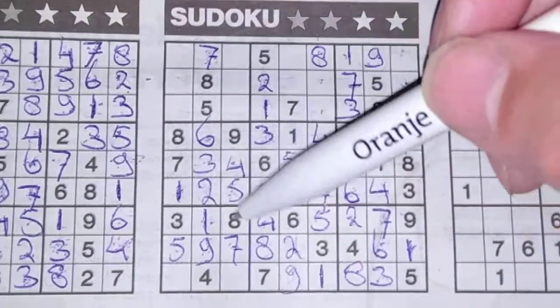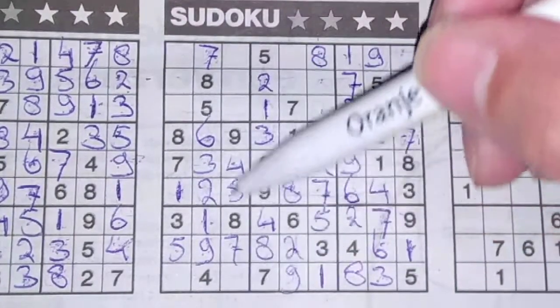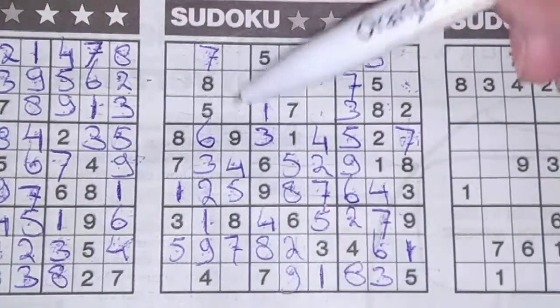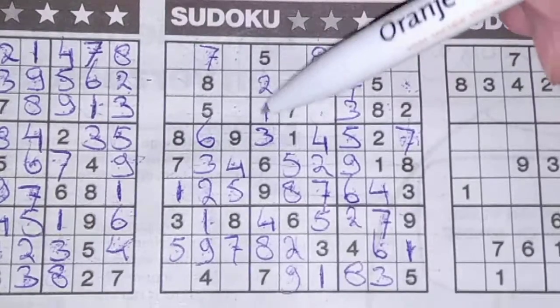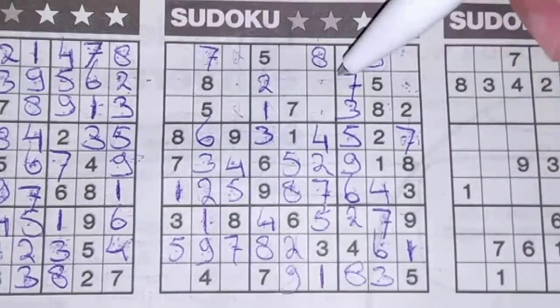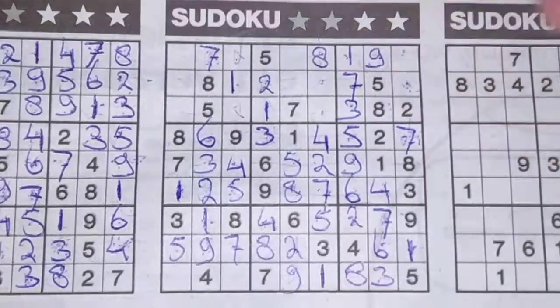1 in this column, 1 in the second column. So in the third column, the only 3 places for the 1 should be here, here, or there. But I see here 1, no 1 there. Here 1, no 1 there. Only 1 place for the 1 should be here.